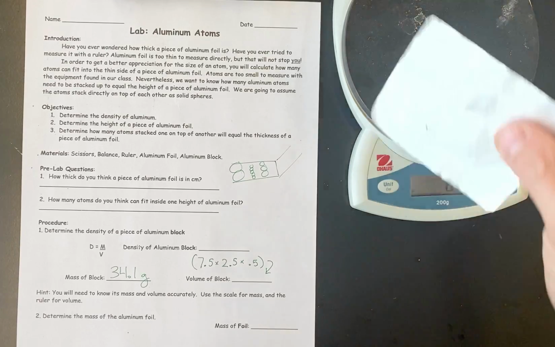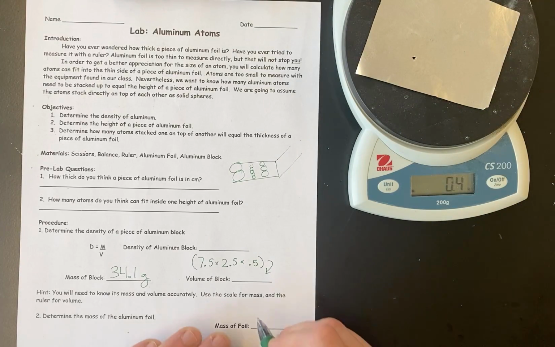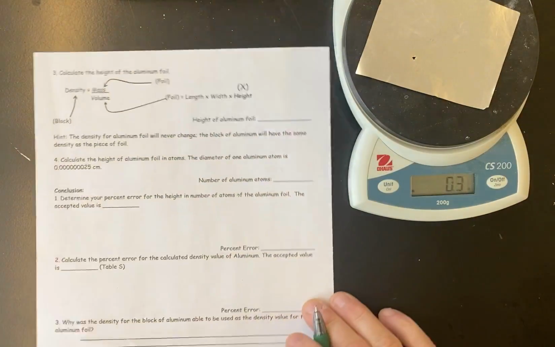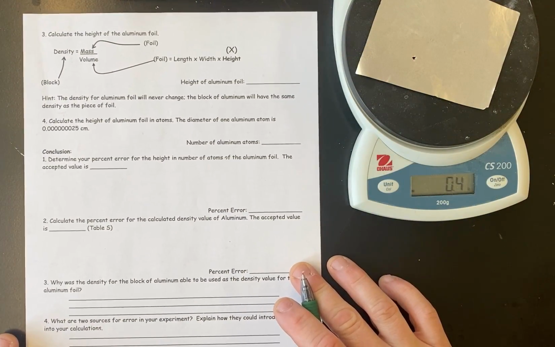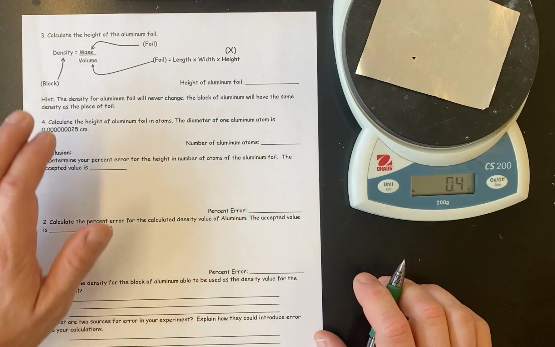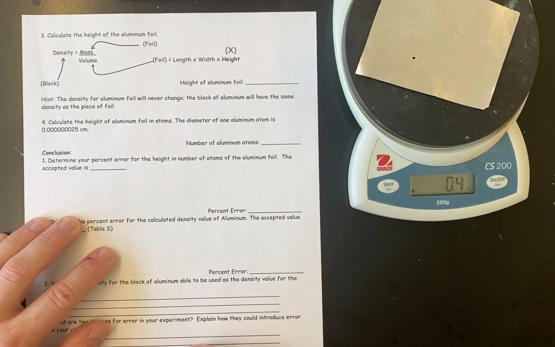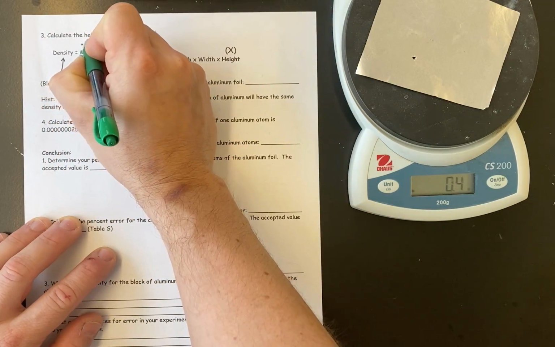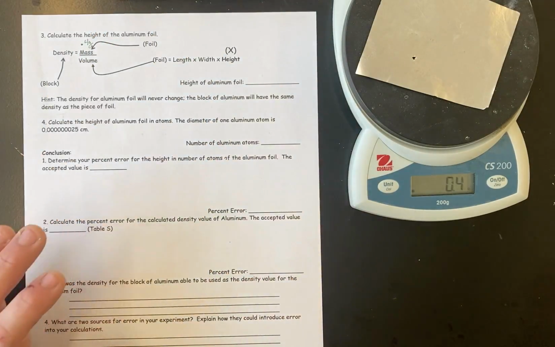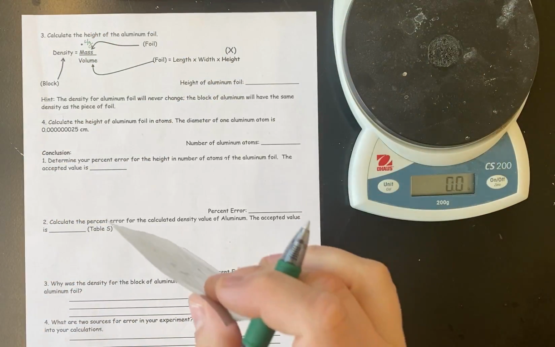The next thing we have to do is weigh the foil. So we put the foil on the scale, 0.4 grams. Next, here's where we get a little fancy. So we are going to use the density of the block that you just calculated. Then we are going to use the mass of the foil, 0.4 grams. Now we're going to figure out the volume of the foil.